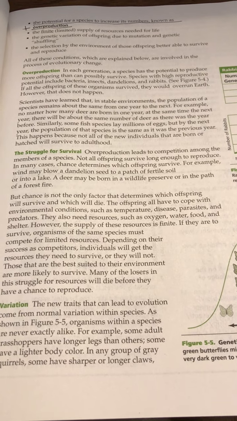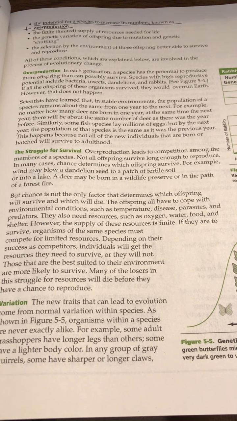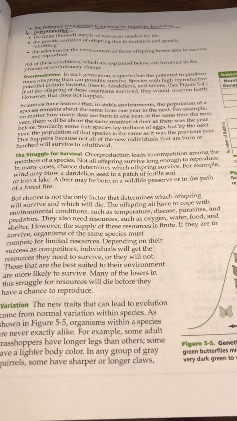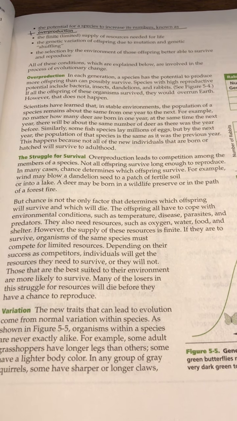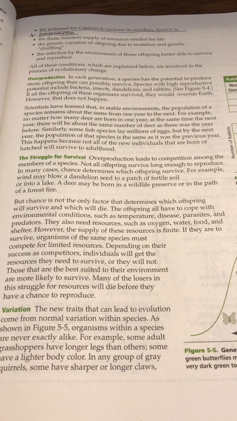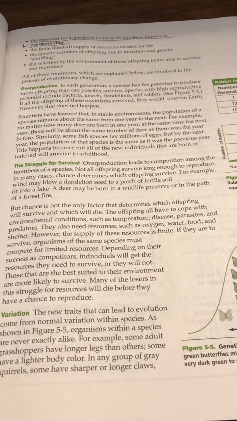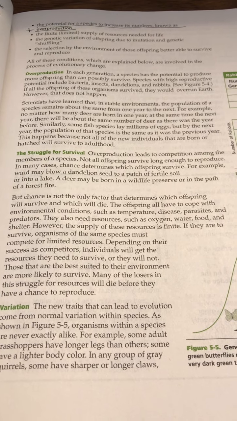The struggle for survival. Overproduction leads to competition among the members of a species. Not all offspring survive long enough to reproduce. In many cases, chance determines which offspring survive. For example, wind may blow a dandelion seed to a patch of fertile soil or into a lake. A deer may be born in a wildlife preserve or in the path of a forest fire.